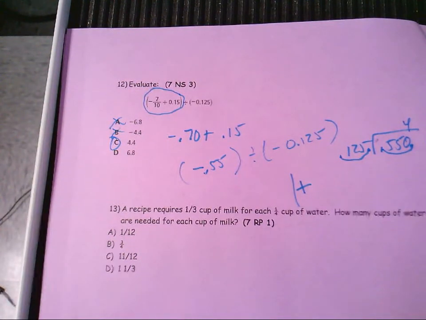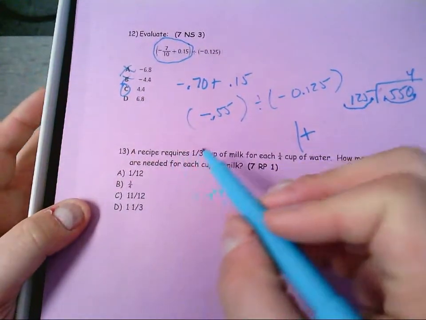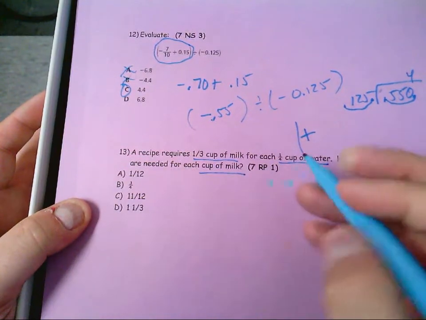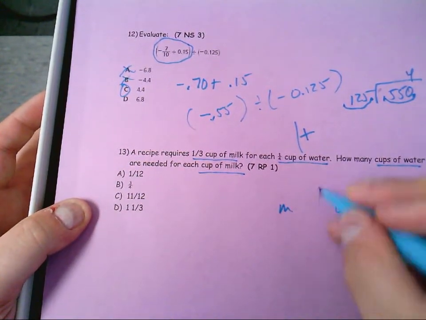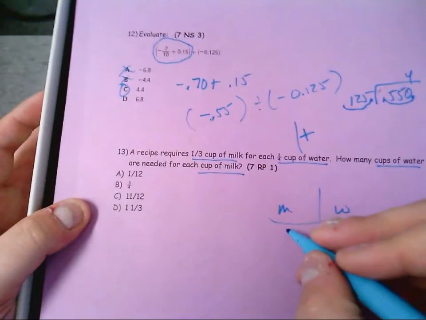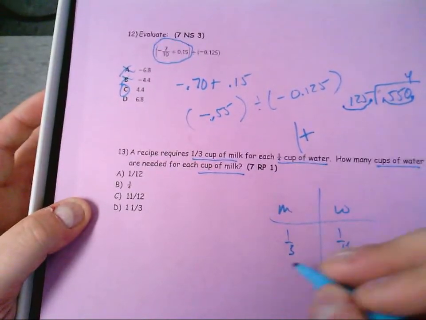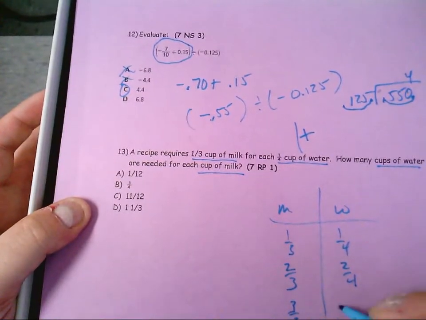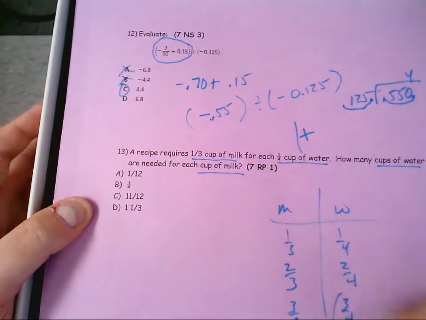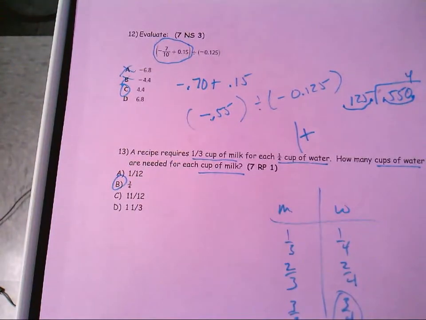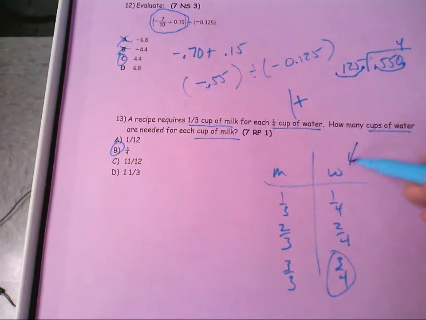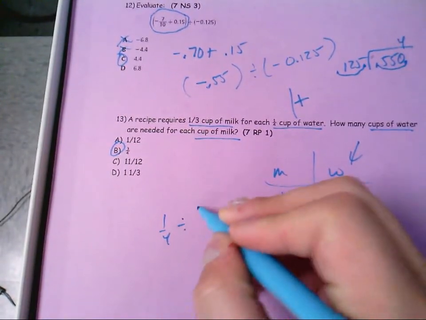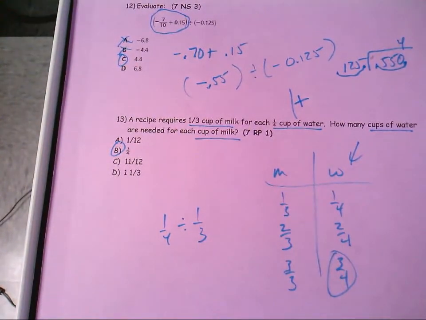Okay. And then number 13, finishing it off. Recipe, 1/3 cup of milk for 1/4 cup of water. How many cups of water for 1 cup of milk? So this is another one where I really like a table. Okay, 1/3 of a cup equals 1/4. 2/3 of a cup would equal 2/4. 3/3 of a cup would equal 3/4. So the answer is B, 3/4. I really like this method. Otherwise, you'd have to take 1/4 and divide it by 1/3, and then remember to keep change flip. All right.